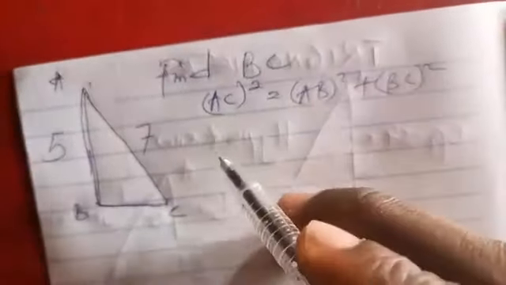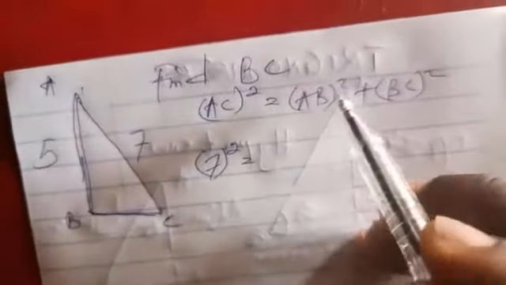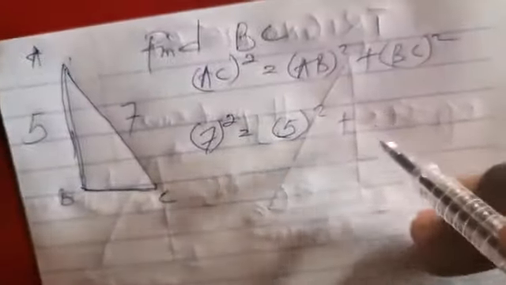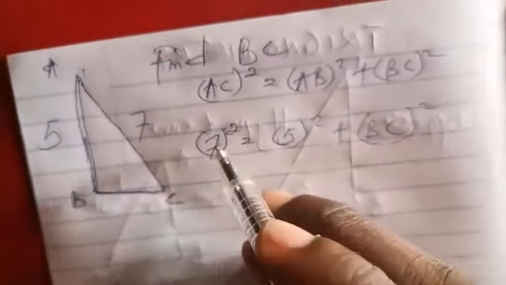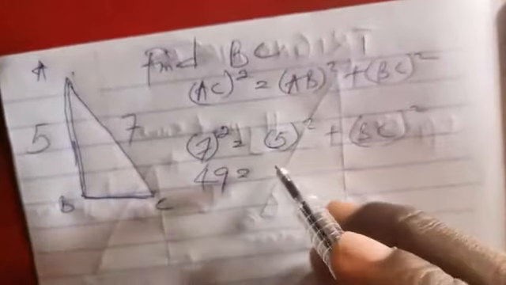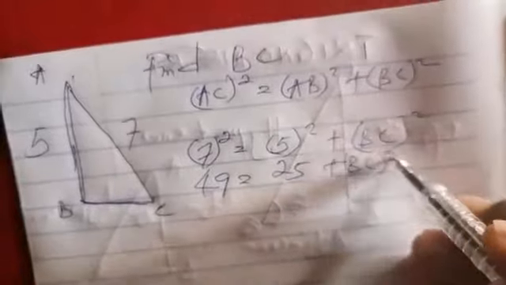Already AC is known as 7, so in place of AC we'll have 7 squared equal to AB squared, and AB is given as 5, so 7 squared equals 5 squared plus BC squared, which is unknown, what we are looking for. So 7 squared is 49, equal to 5 squared, which is 25, plus BC squared.